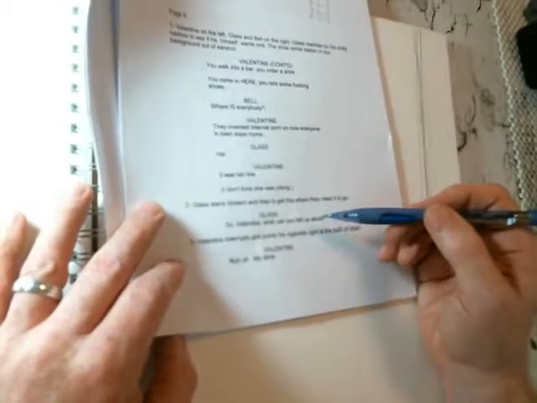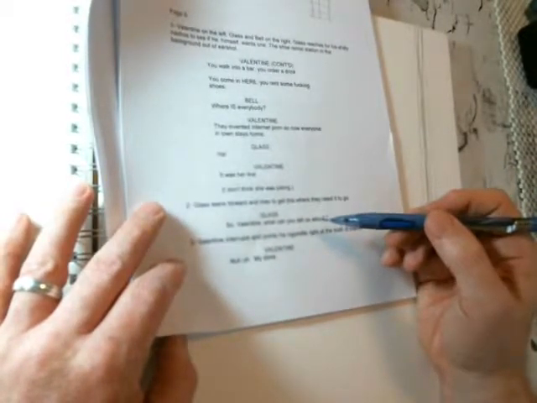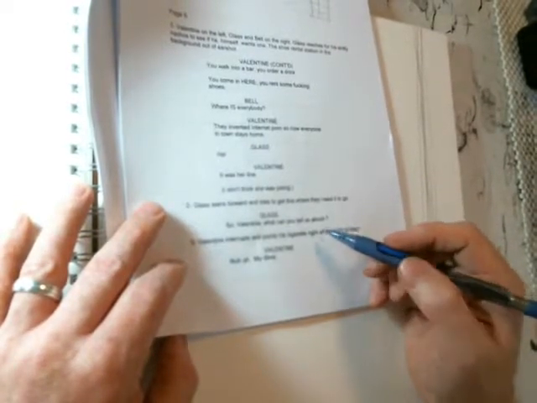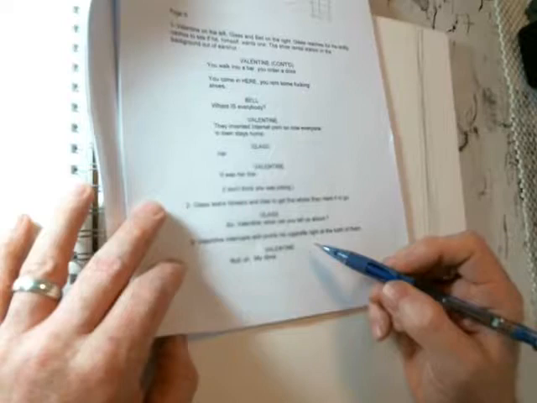Panel 2, not a lot of space here. Glass leans forward and tries to get this where he needs it to go. So Valentine, what can you tell us about? And Valentine interrupts him with this, points a cigarette at both of them.